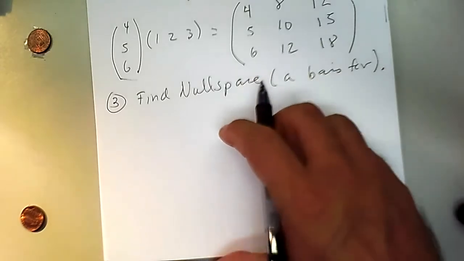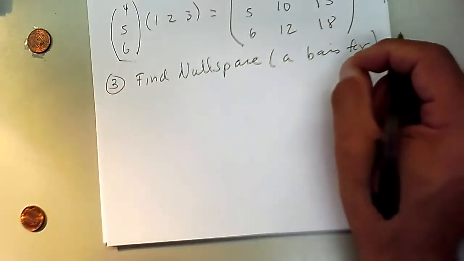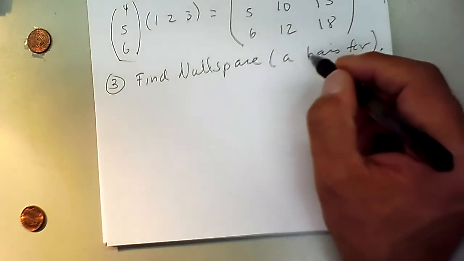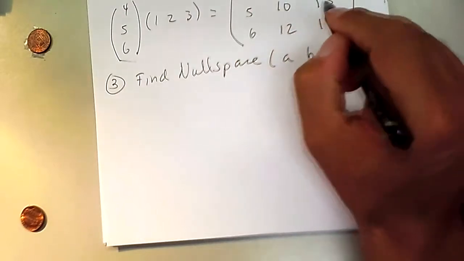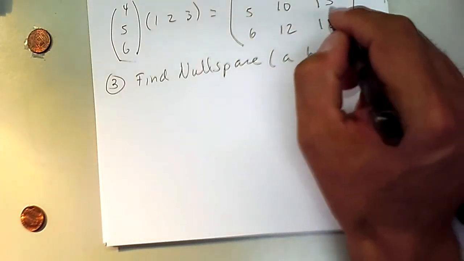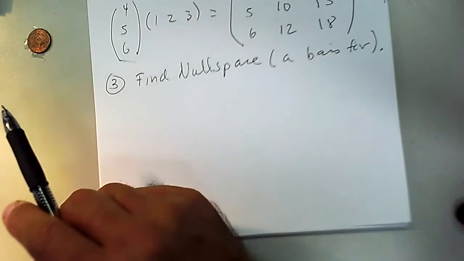That's what I mean by that: a set of linearly independent vectors that generate the null space. This example is different because this example has rank 1, as opposed to the examples that we just did that have rank 2.